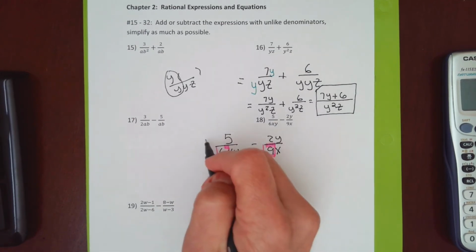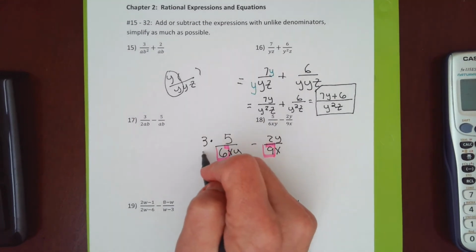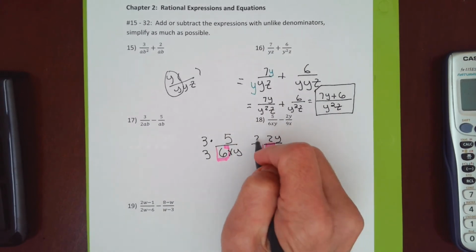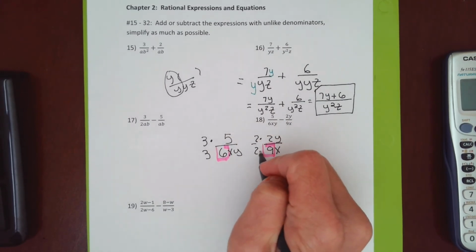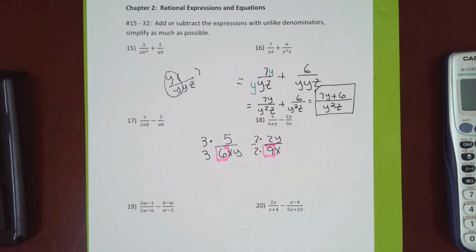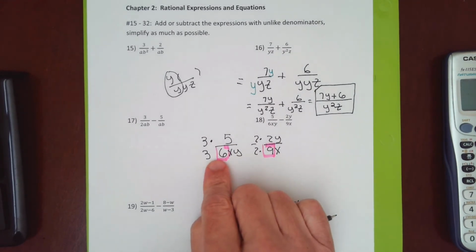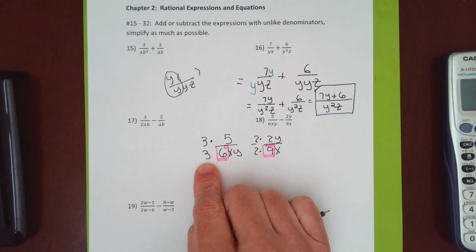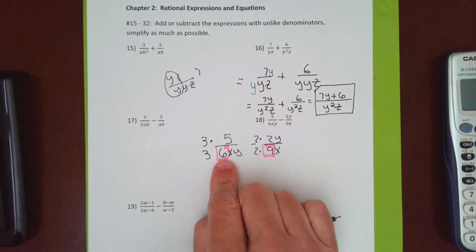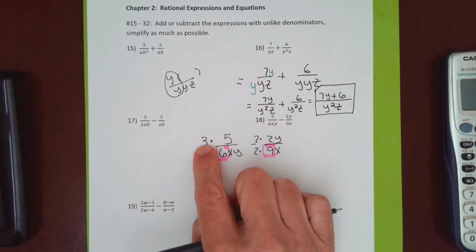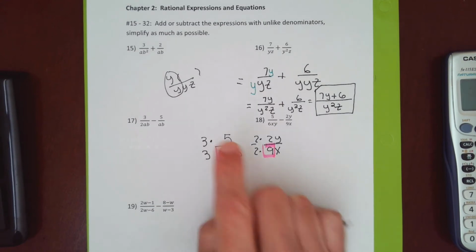I could multiply 6 by 3 and get 18. I could multiply 9 by 2 and get 18. So I'm going to start off and do that. I'm going to make the 6 in the left denominator an 18 by multiplying it by 3. And if I multiply the denominator of a fraction by a number, I have to multiply the numerator of that fraction by the same number.